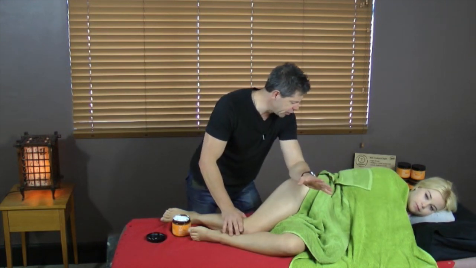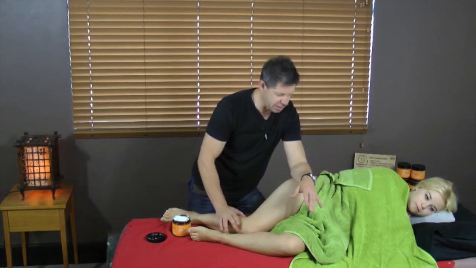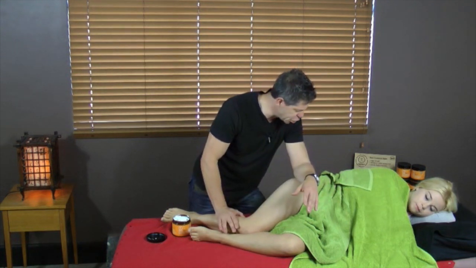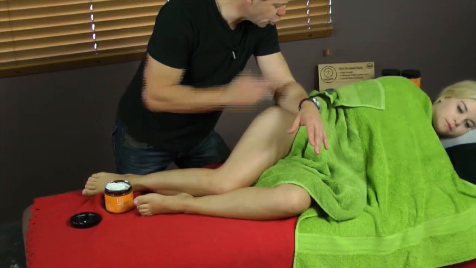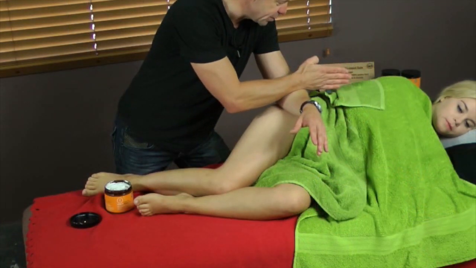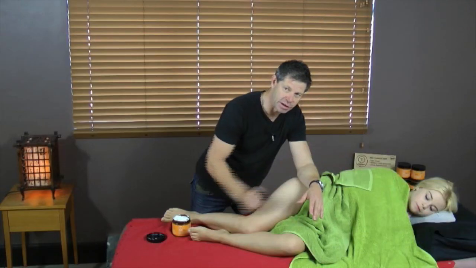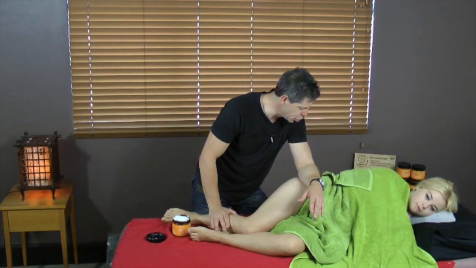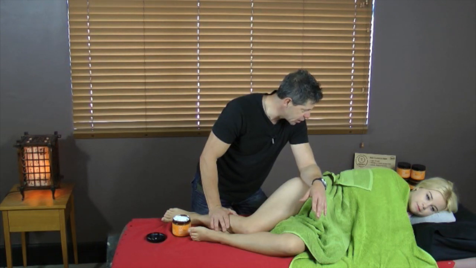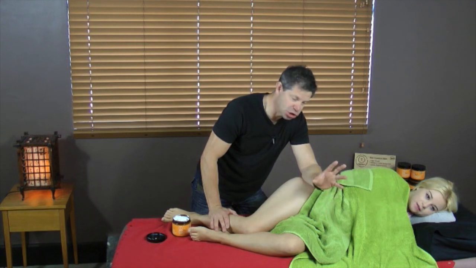Okay, now that I've engaged the tissue, it's actually quite simple. From here, you just apply tension and you're going to be working up and sort of anteriorly, just at the back of the TFL muscle itself. How's that pressure there, Jenna? Not too much. Now, this is not penetrating.